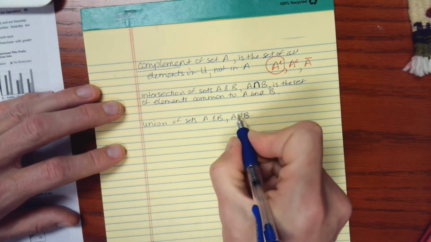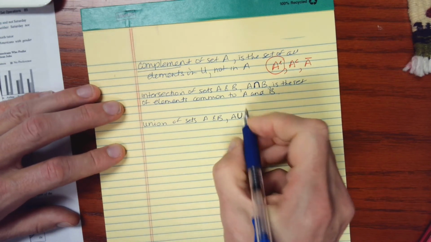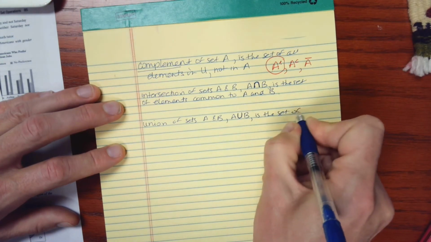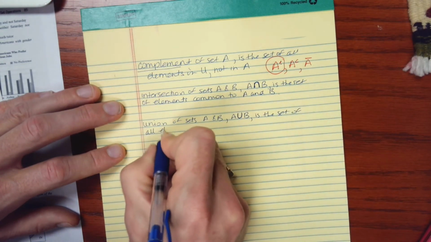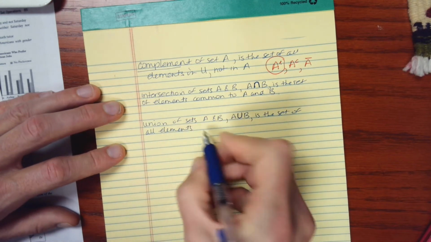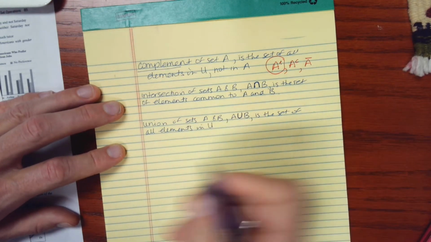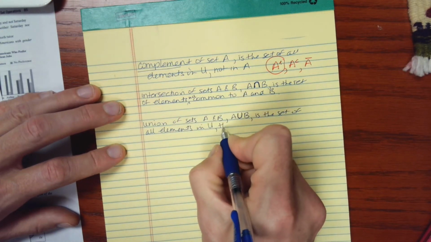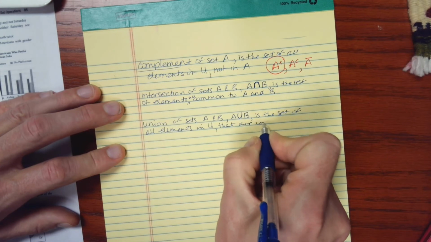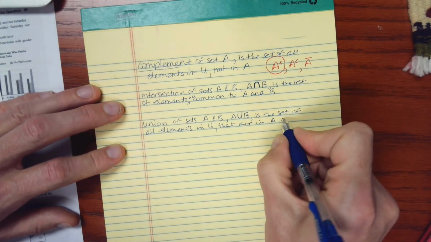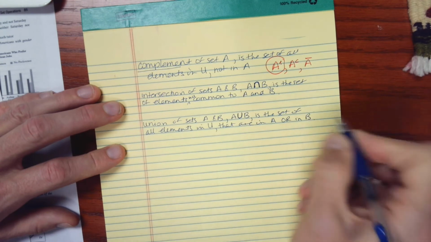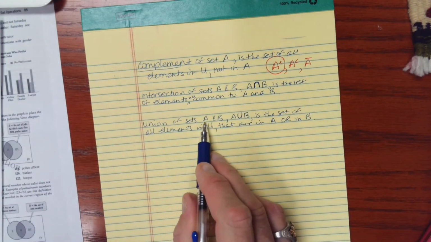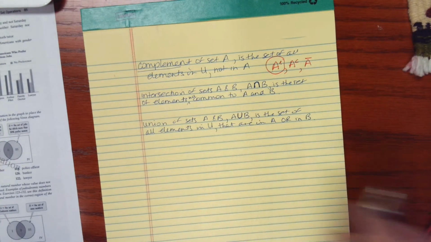And that's denoted with this symbol turned the other way, so it does sort of look like a U. The union of sets A and B is the set of all elements, and I should say in your universe, elements in U, that are in A or in B. So this is kind of a marriage between these. It makes a superset by combining the elements of A with the elements of B.